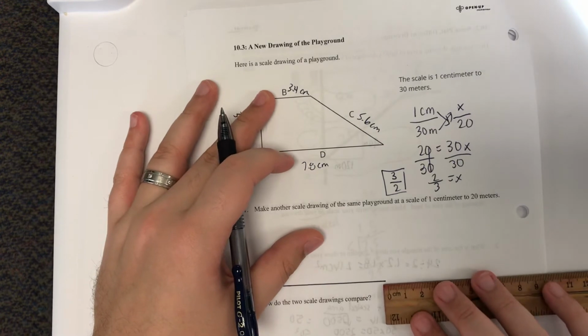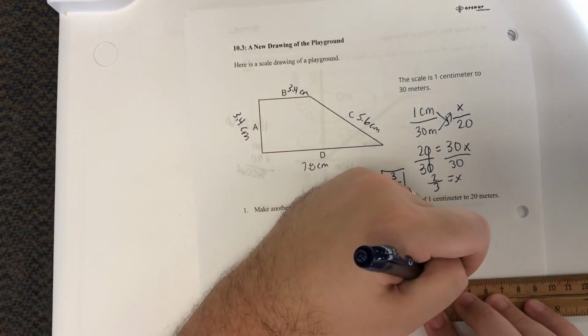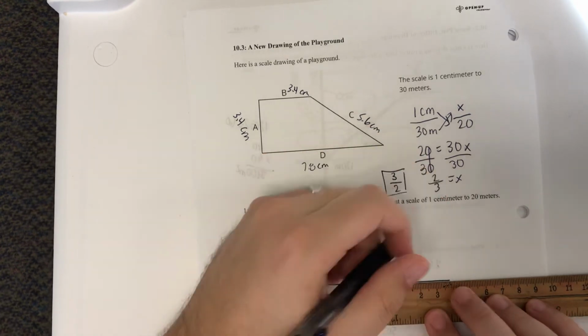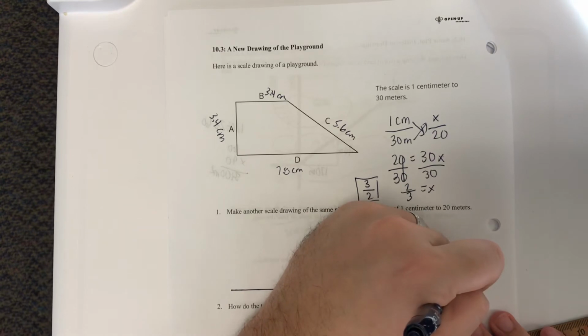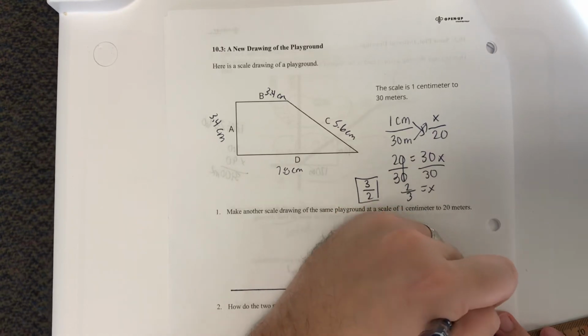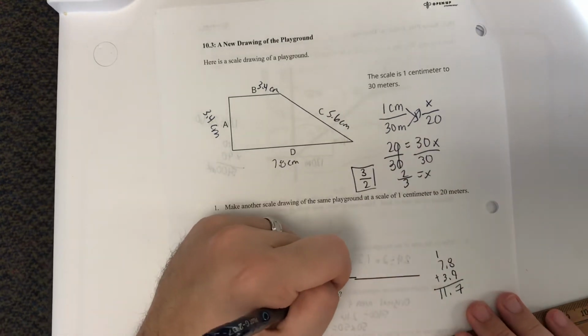So I'm going to add that to this line here, 3 9/10. And so the total line here is going to be 7 8/10 plus 3 9/10, and I know that's not perfect. That's 11 7/10.